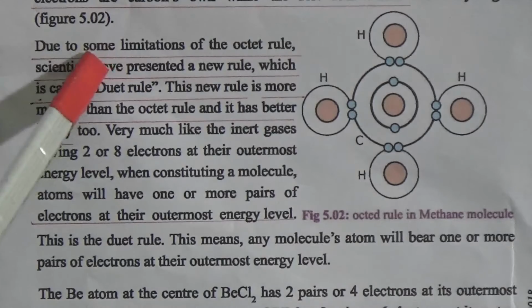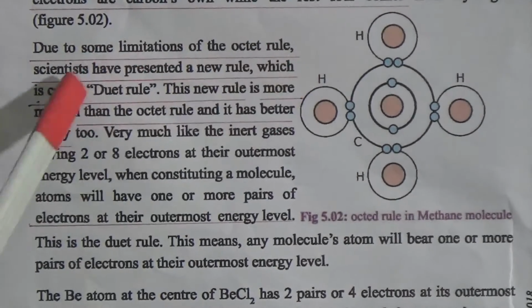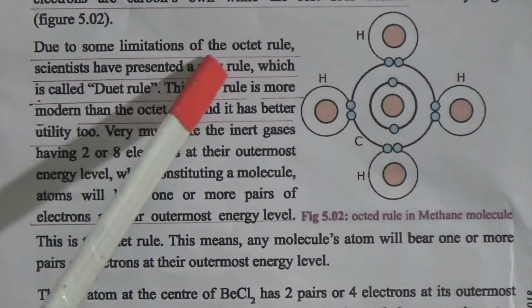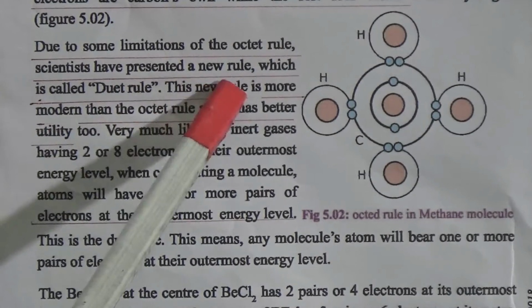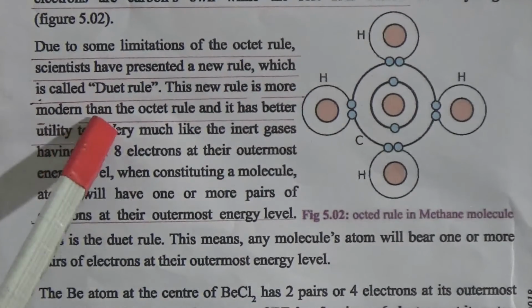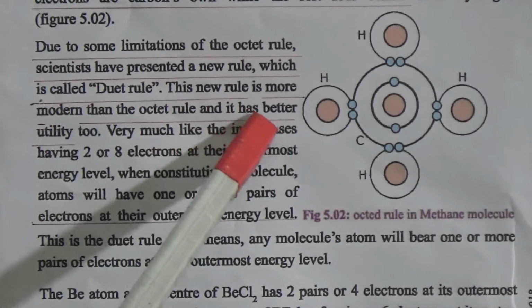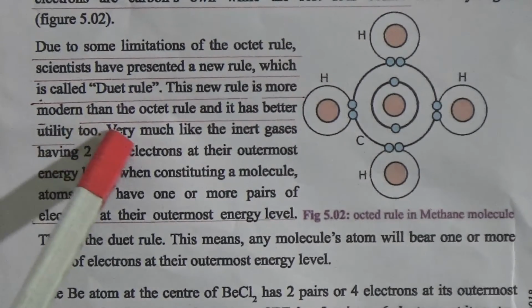Due to some limitations of the octet rule, scientists have presented a new rule which is called the duet rule. This new rule is more modern than the octet rule, and it has better utility too.